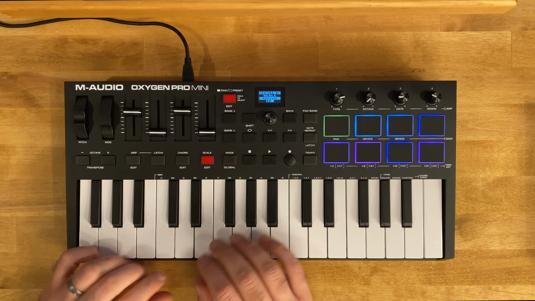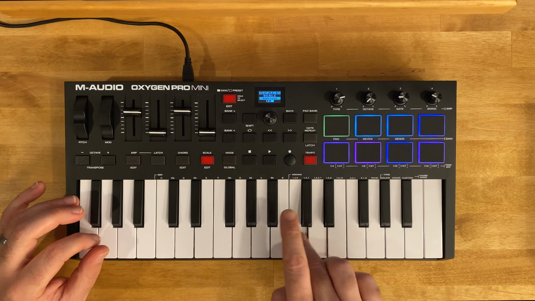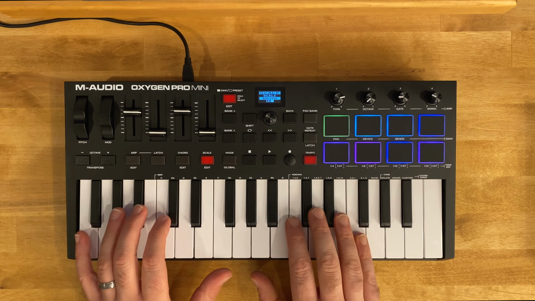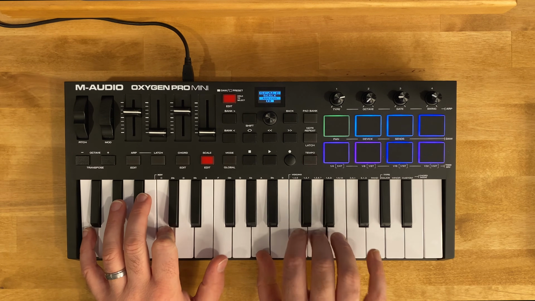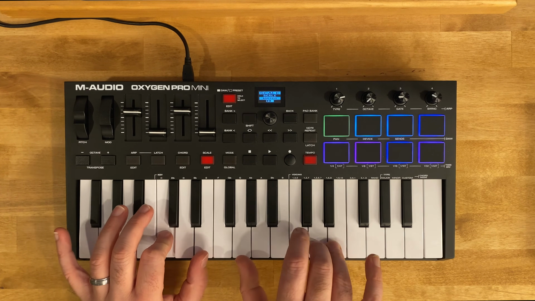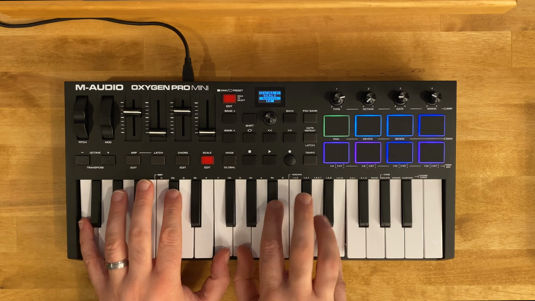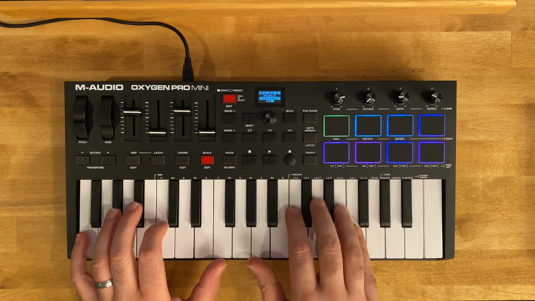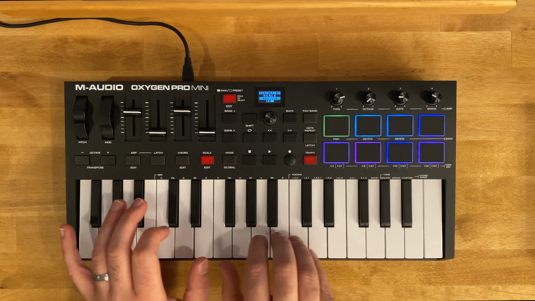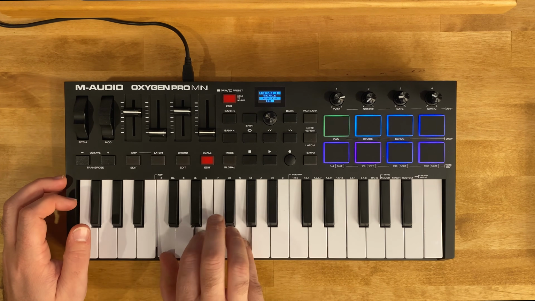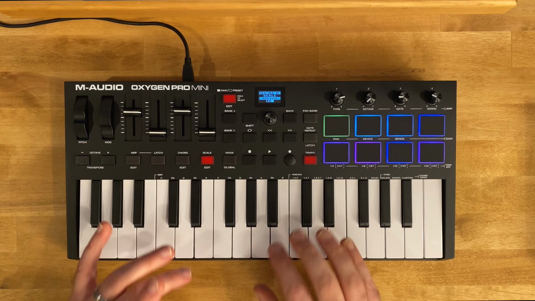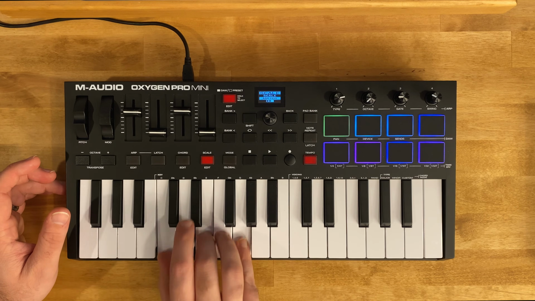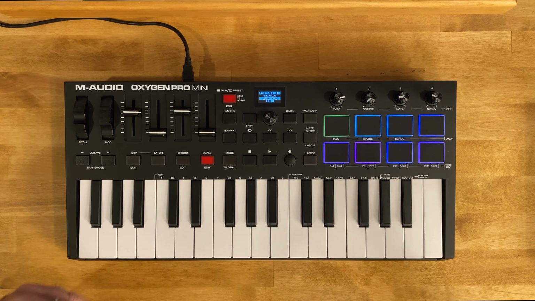So let's hit a couple bad notes in there. So I hit a couple of sharps and flats and it sounded fine. So now I can play my chords. So as you can see, I'm playing the C major, and then I flat the E, and it still gives me that C major chord there.